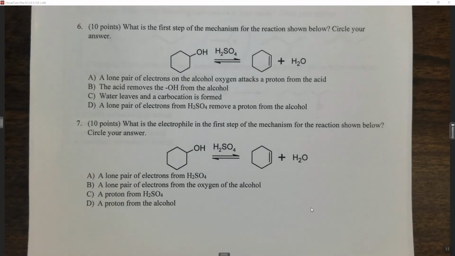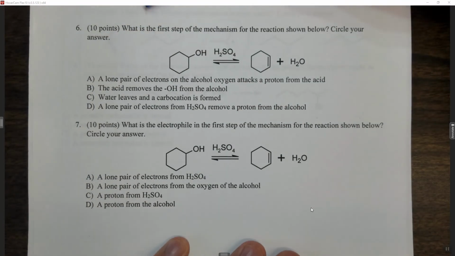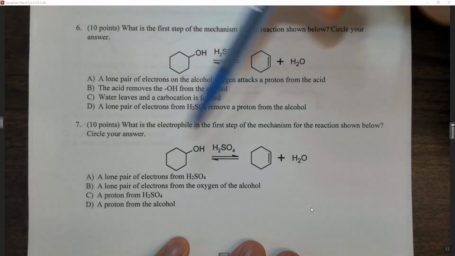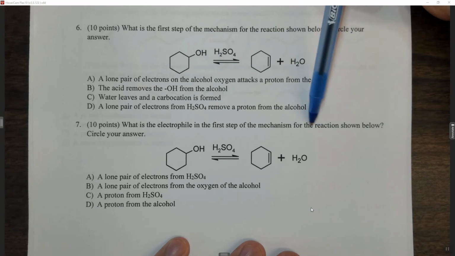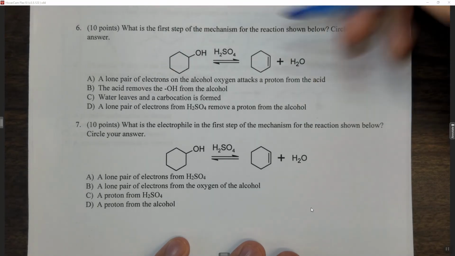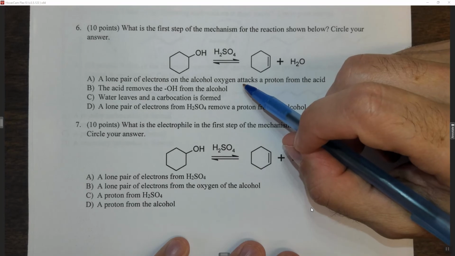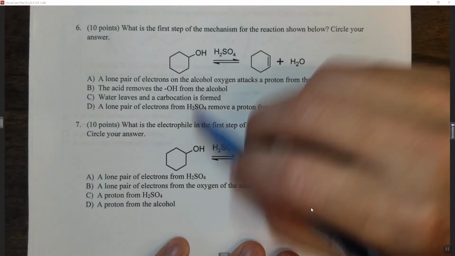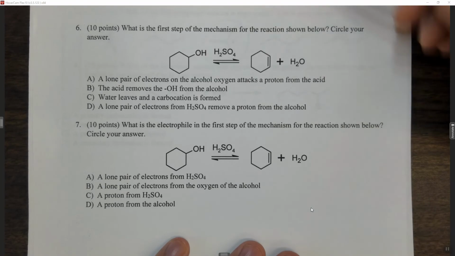So like before, we're going to do 2 questions in a row here because 6 and 7 are very related to each other. It says, what is the first step of the mechanism for the reaction shown below? Circle your answer. And then it says, what is the electrophile in the first step of the mechanism for the reaction shown below? So in this case, we have a strong acid reacting with an alcohol, and we want to get an alkene and water.